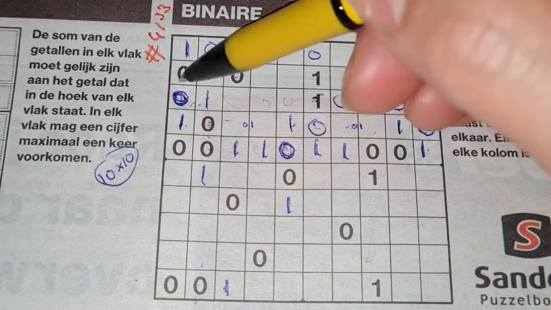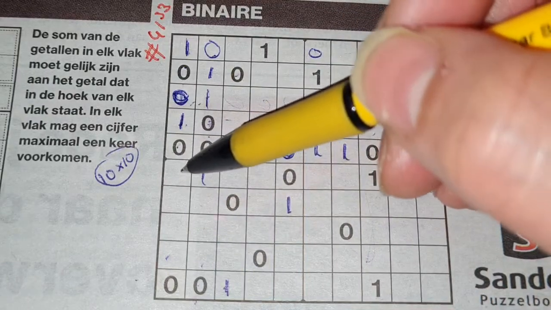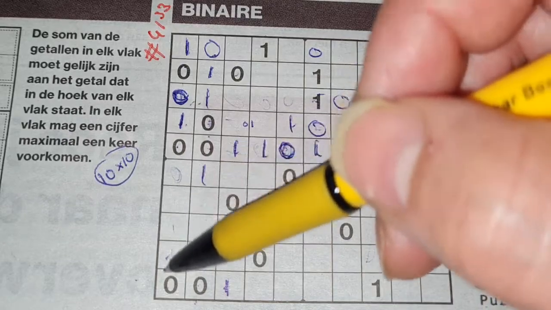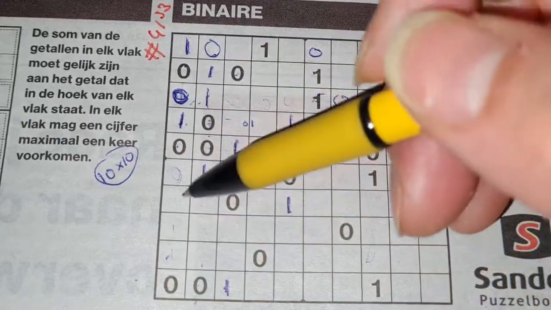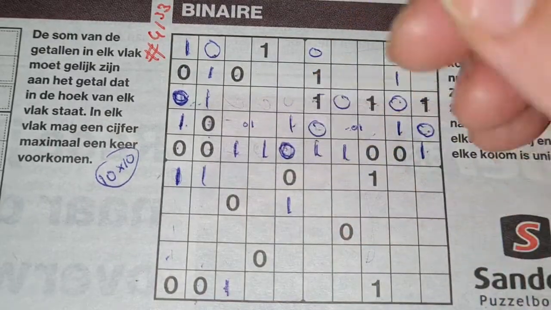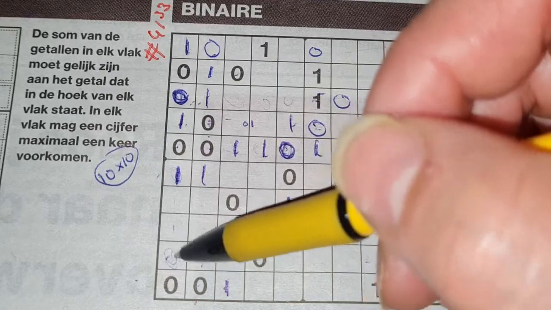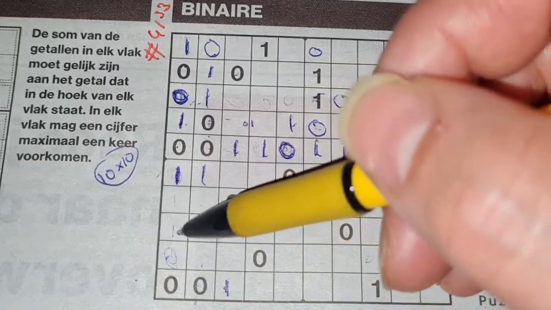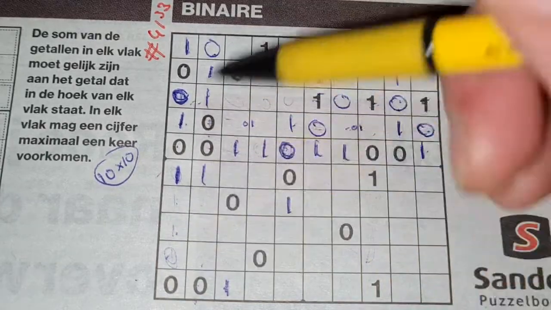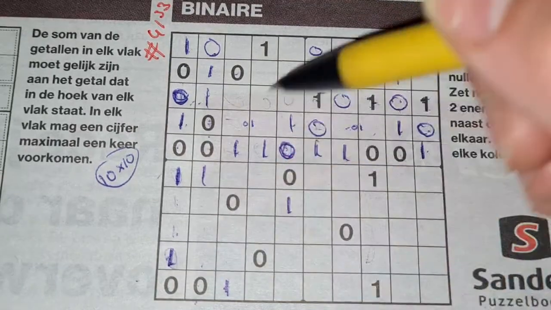Well, we have here 4 O's. If I place the 5th O here, then we have 3 ones in a row in this column. Not allowed, one of the rules. So this cannot be an O. This should be a 1. If I place the fifth O there, then we still have 3 ones in a row in this column. Not allowed, so this cannot be an O. This should be a 1.